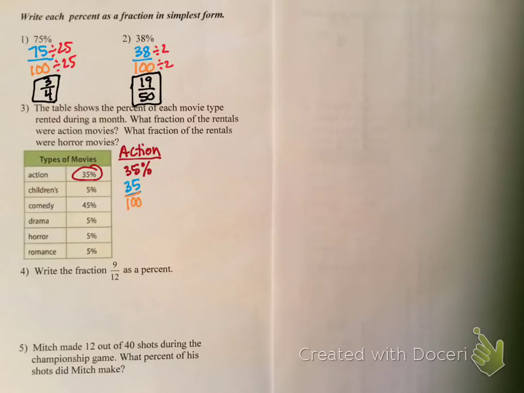Actually, I should probably make that orange too. Now, they both share a 5 in common, so I'm going to divide out a 5. And we end up with 7/20. So 7/20 of the rentals were action movies. Okay, so that's how I could write that as a sentence.